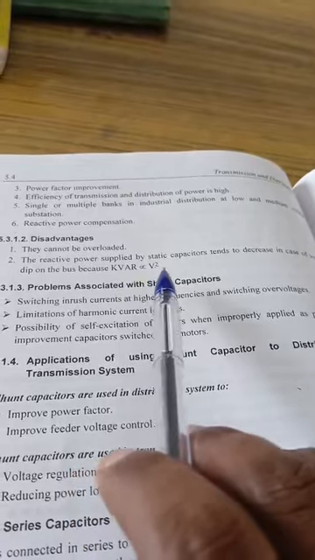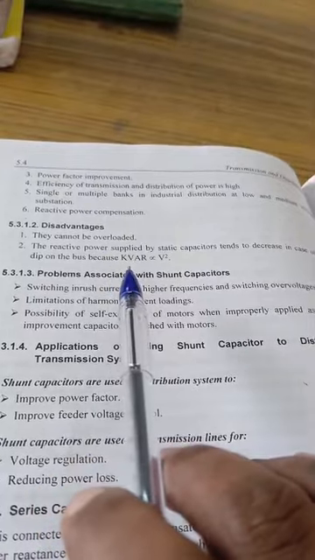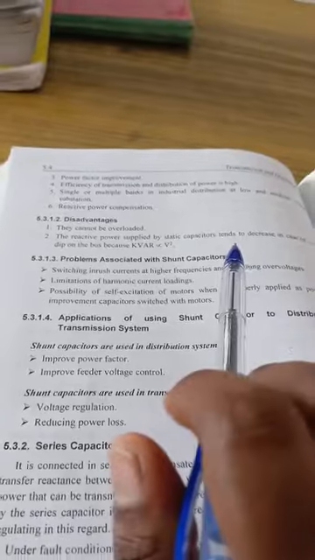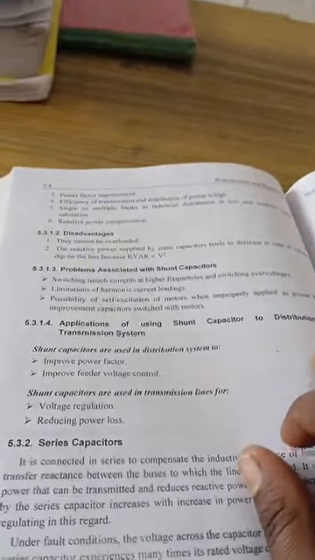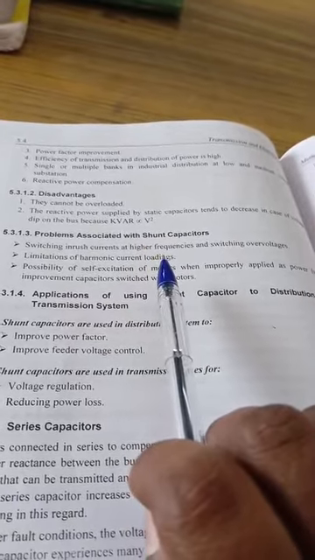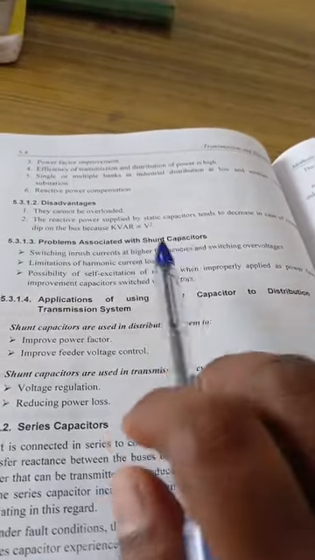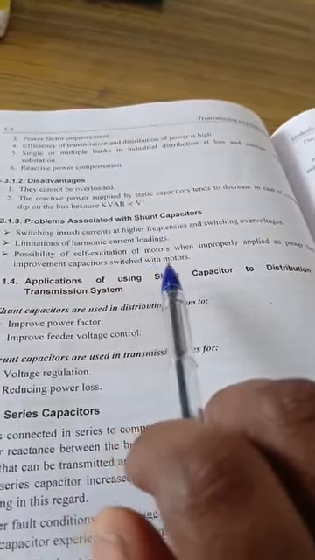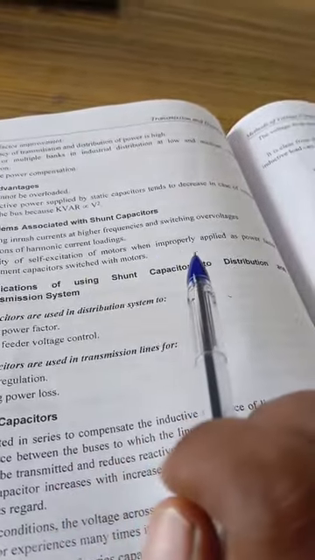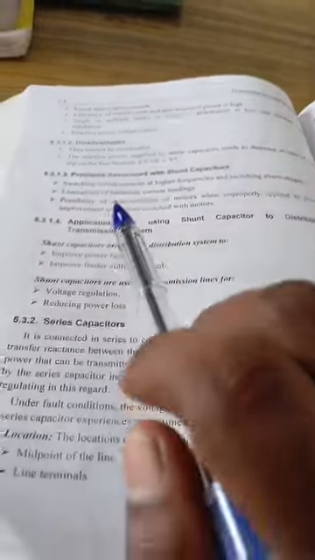Reactive power supplied by static capacitors tends to decrease in case of voltage dip on the bus, whereas KVAR is proportional to V square. What are the problems associated with shunt capacitors? Switching inrush currents at higher frequencies and switching overvoltages. Then limitations of harmonic current loadings. Possibility of self-excitation of motors when improperly applied as power factor improvement capacitors switched with motors.